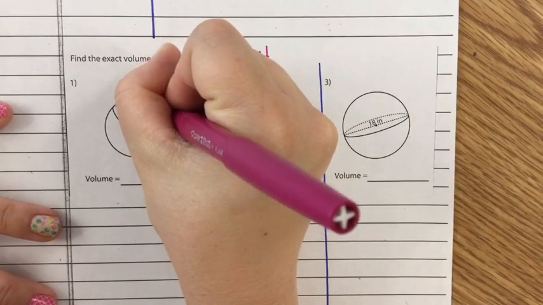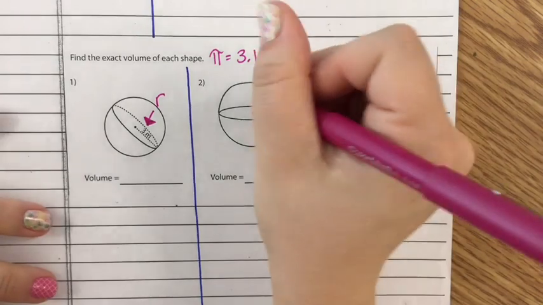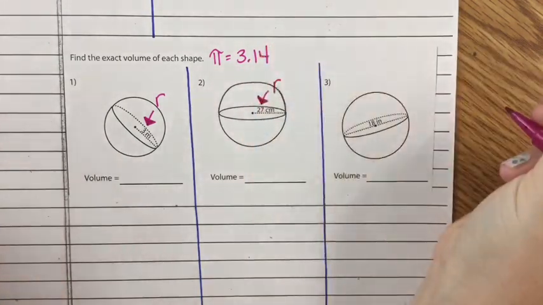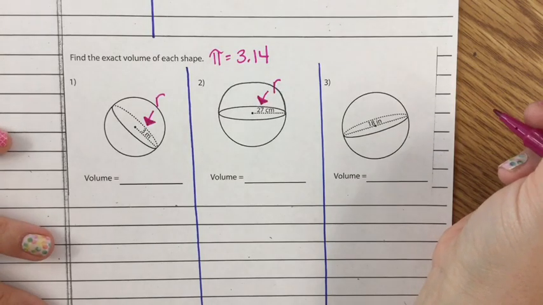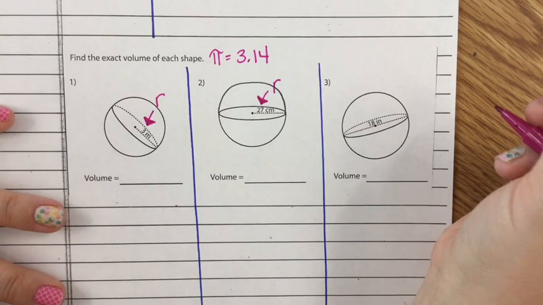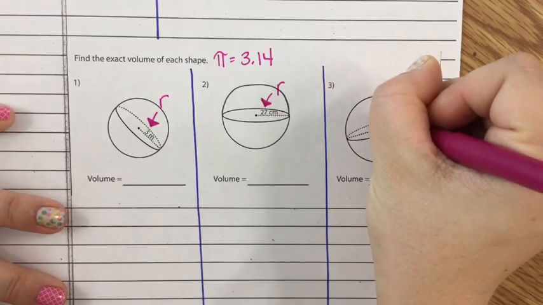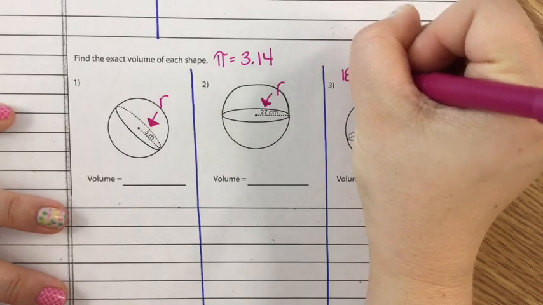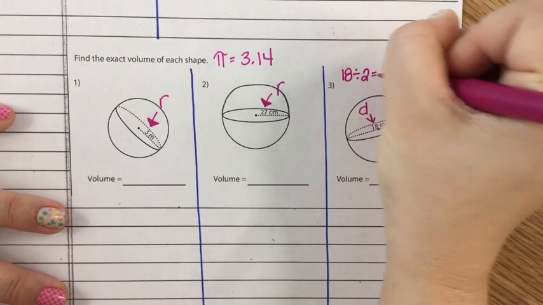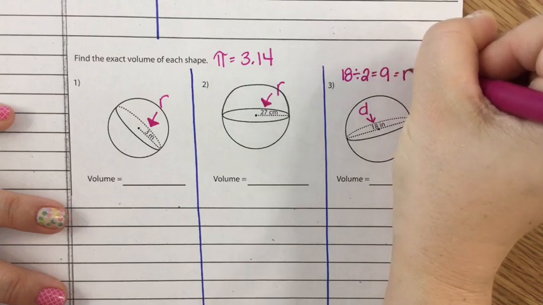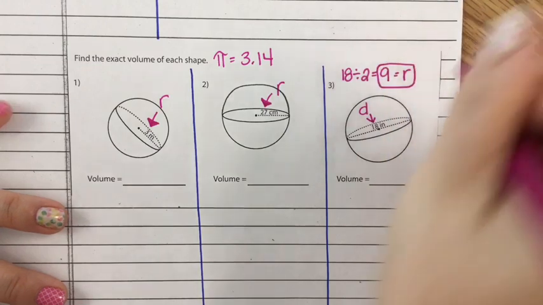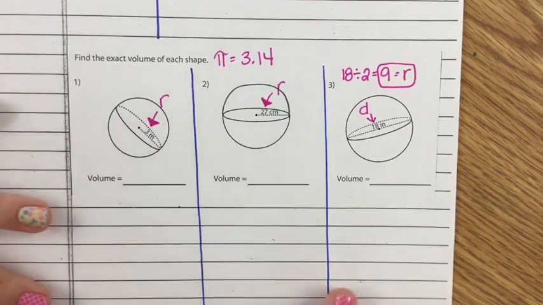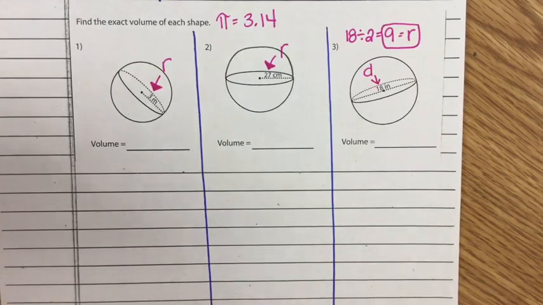So our radius in number 1 is 3. In number 2 is 27. And in number 3, we have a diameter. Remember, with the diameter, we have to cut it in half. So that is D. So we're going to take 18 and divide it by 2, cut it in half to get 9 as our radius. We'll make sure we don't use the 18, we want to use the 9 because we want a radius, not a diameter.